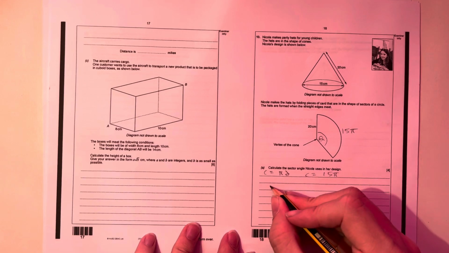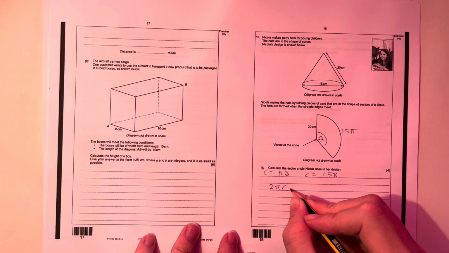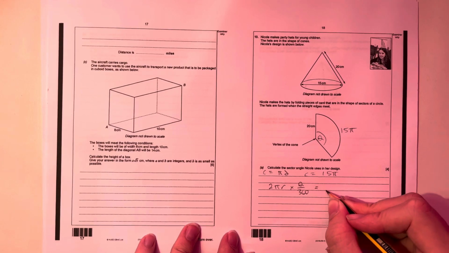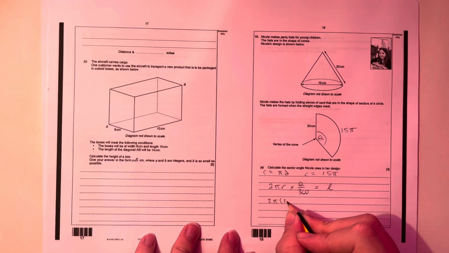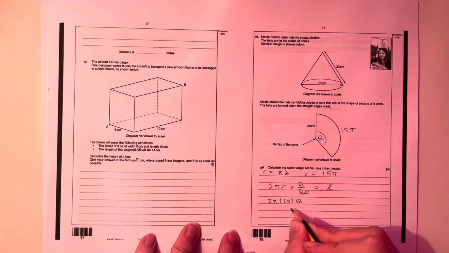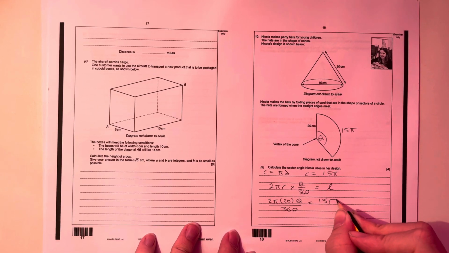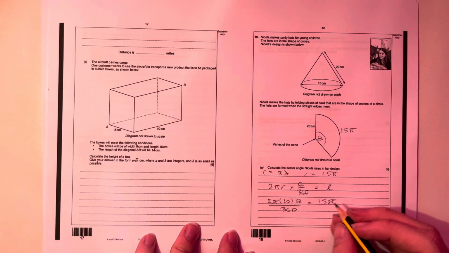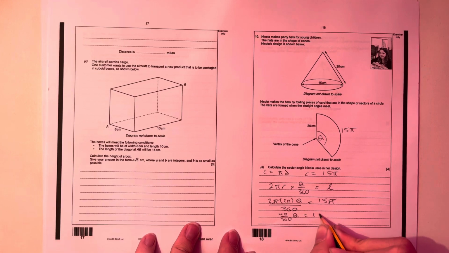So 2 pi r times theta over 360 is equal to the arc length. So we have that 2 times pi times 20 times theta over 360 is equal to 15 pi. So immediately these pi's cancel. So 2 times 20 is 40. So 40 over 360 theta is equal to 15.